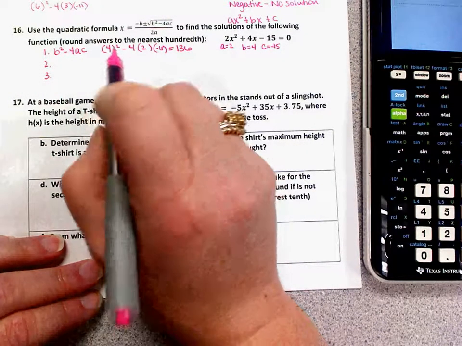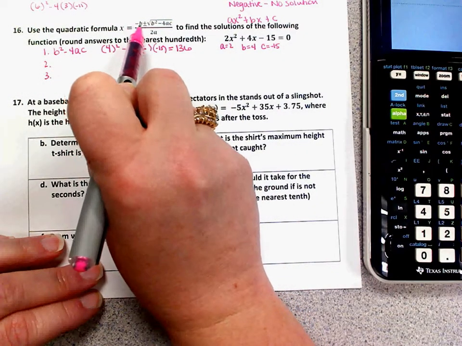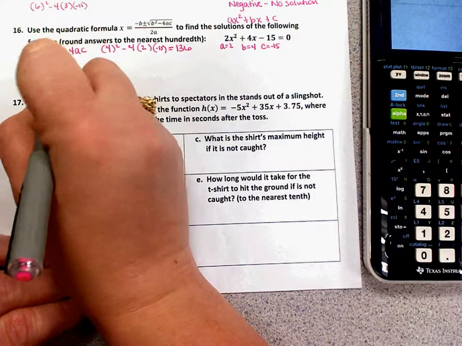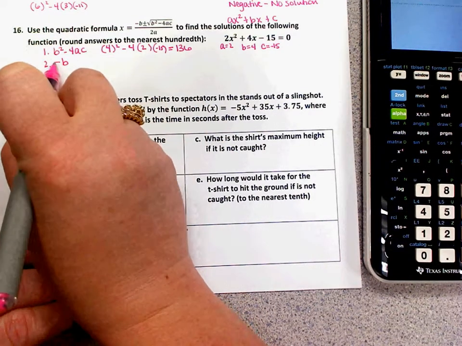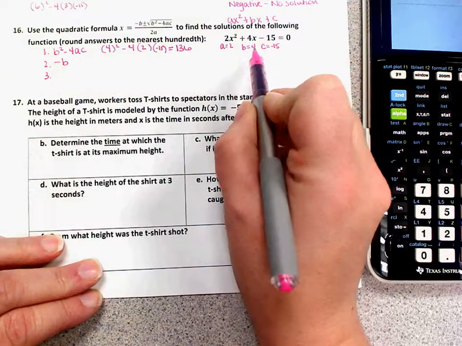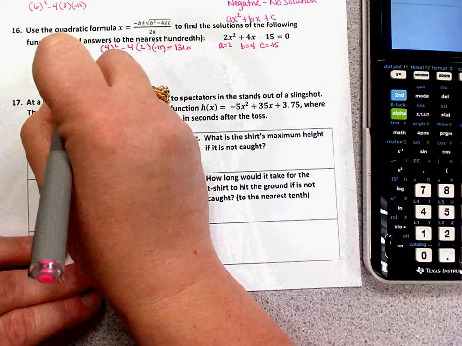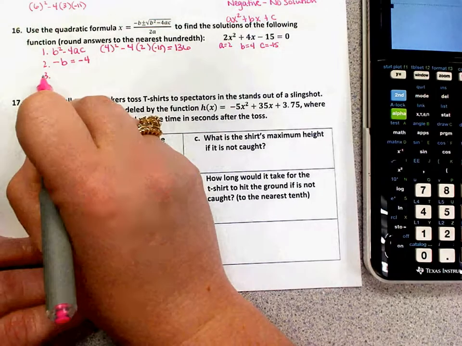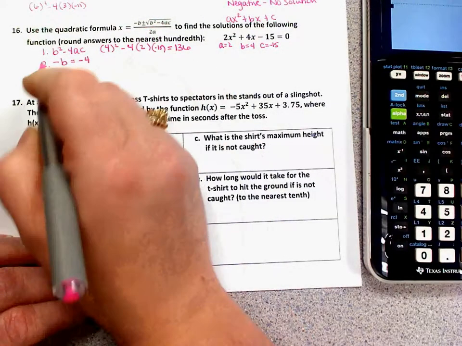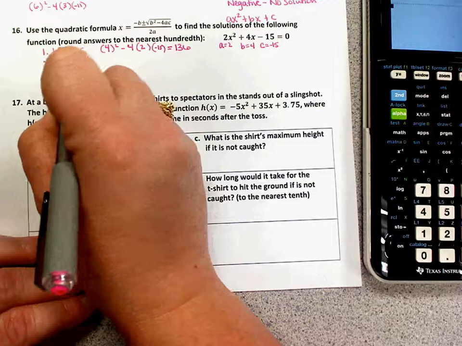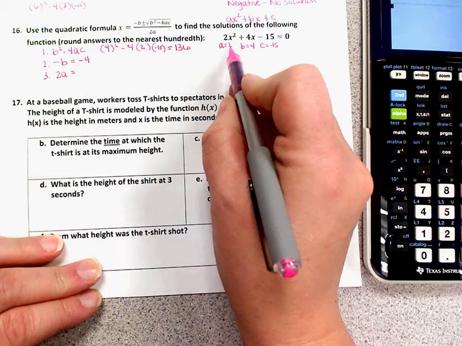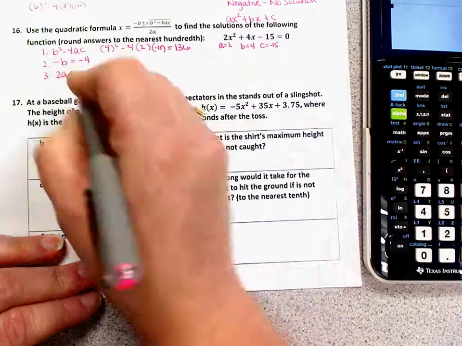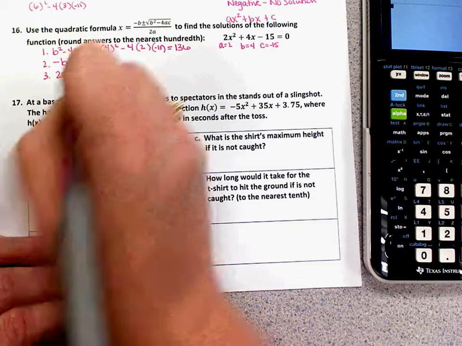So the second stage, I would do this opposite b part, or negative b. That means that whatever b is, you want the opposite sign of it. Well, b was positive 4, so the opposite of b is going to be negative 4. And then the third thing is to do the denominator, which is 2a. That simply means to take your a value and multiply it by 2. So a was 2, and when I multiply that by 2, I get positive 4.